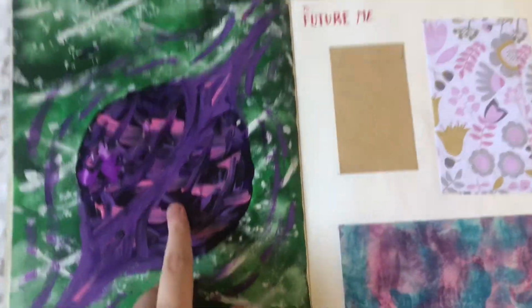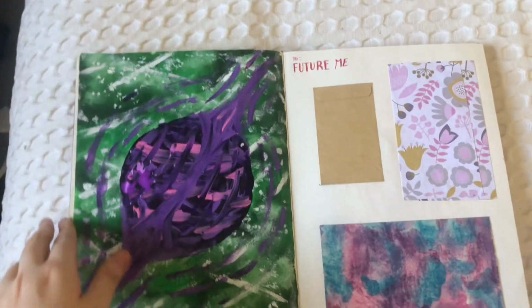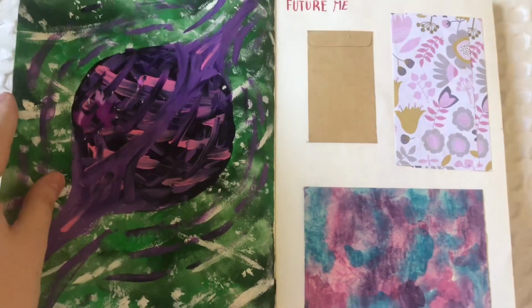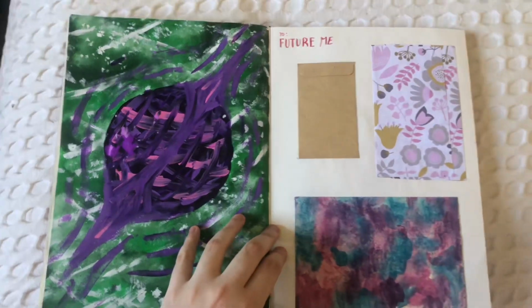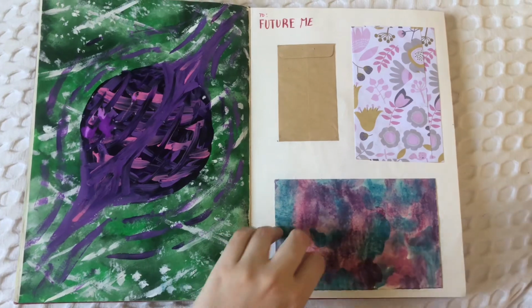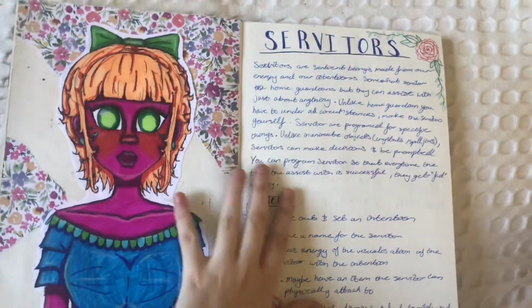I have this really random painting. I think I was going to do like a planet, but I never really finished it. And it's just like this cool energy orb. I don't even really know what to describe it as, but yeah. And then this is just for future me. I still haven't opened these since I did them about a year ago.